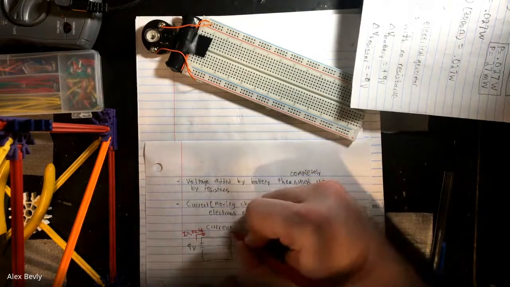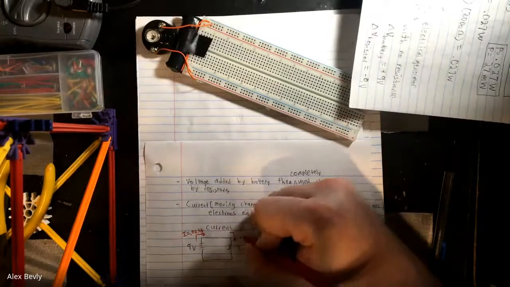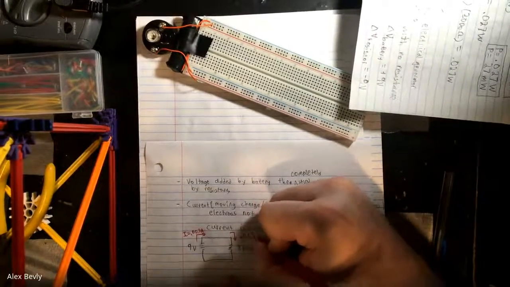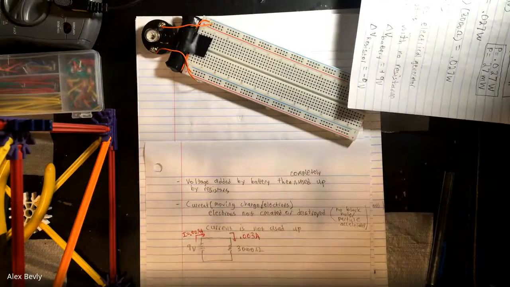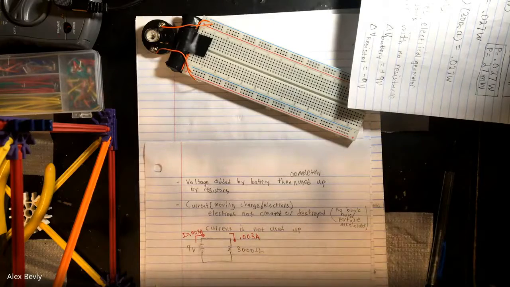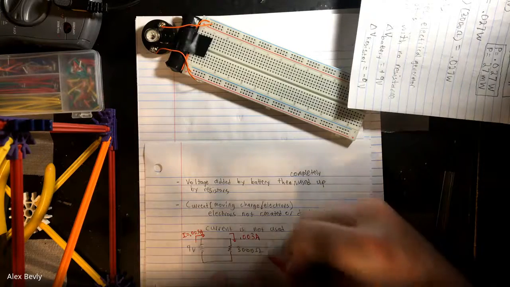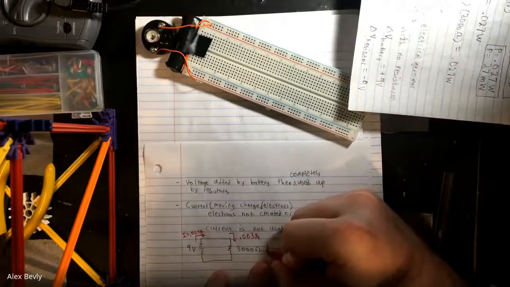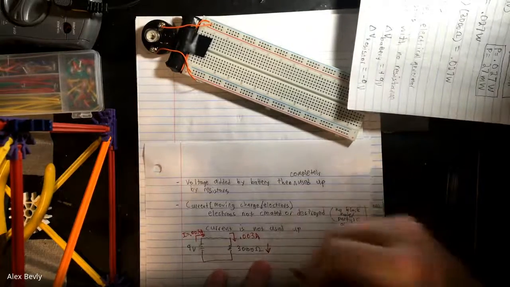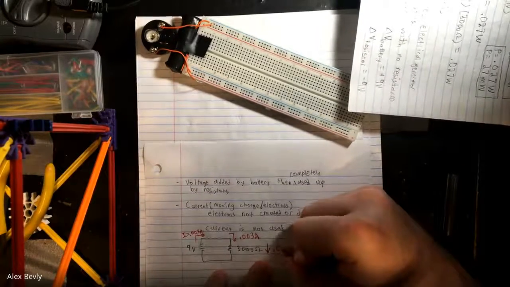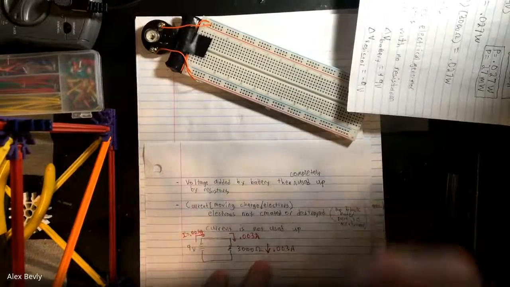Well, it goes through here. There's still 0.003 amps. Current is those moving electrons. Electrons aren't being created or destroyed, so I have the same number of electrons going through there. Through my resistor, electrons aren't being destroyed, so I still have all the electrons moving, so I have the same current going through here.